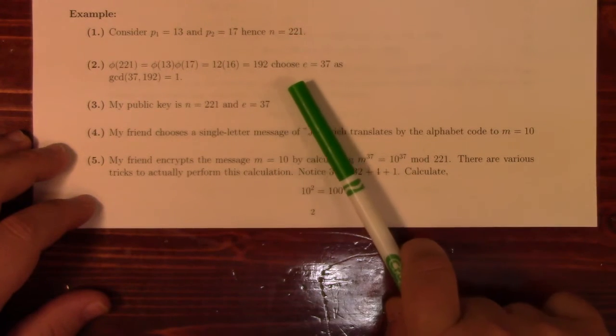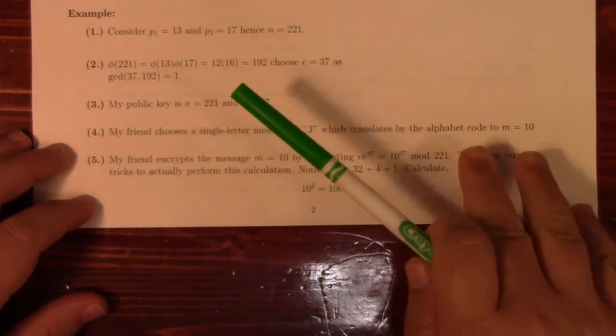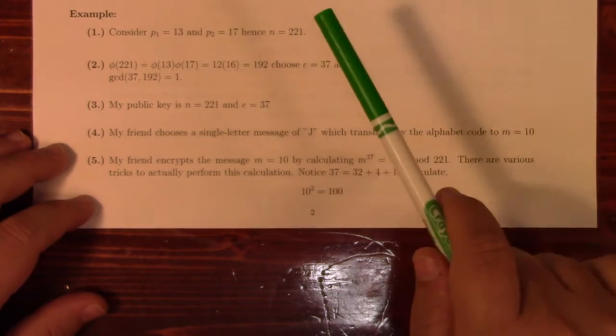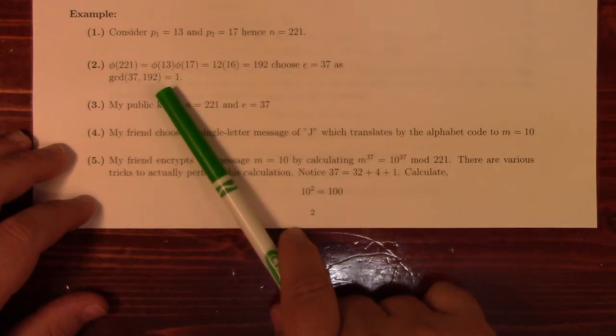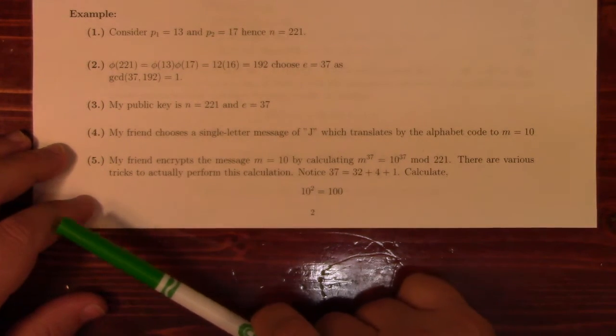So if we choose the encryption exponent as 37, that should work okay because that's relatively prime to 192, which means I'm going to be able to find the decryption exponent we need as described in part 6.